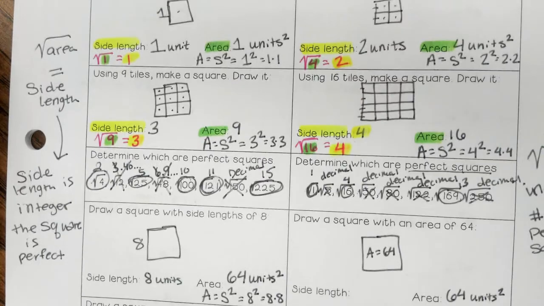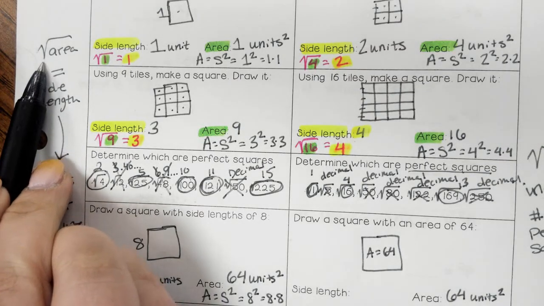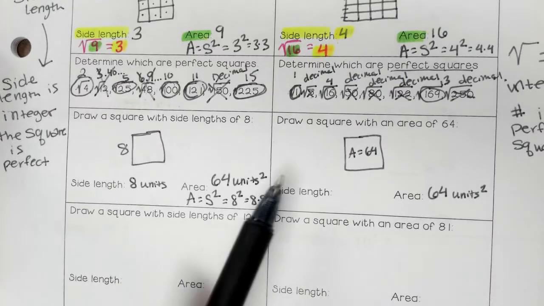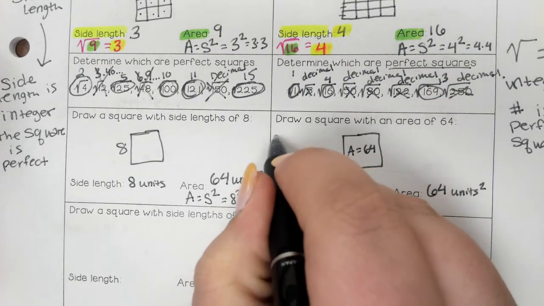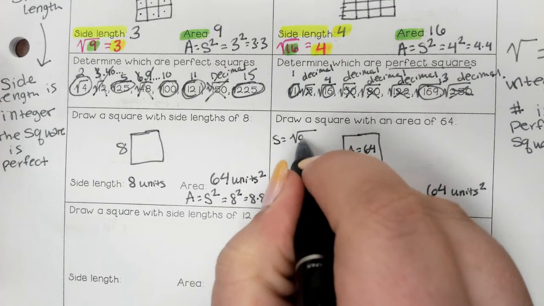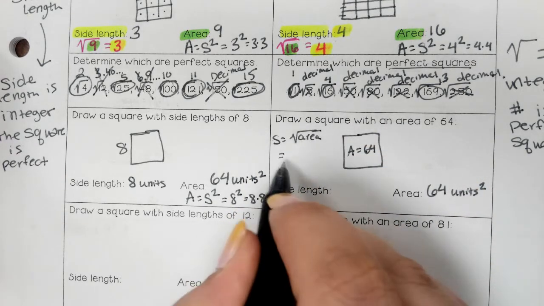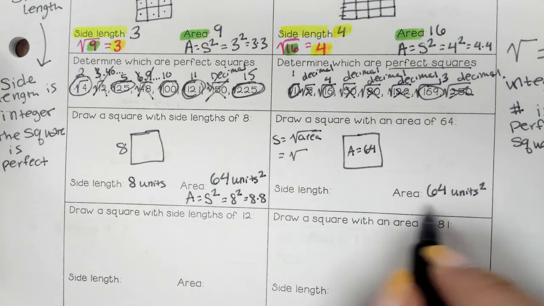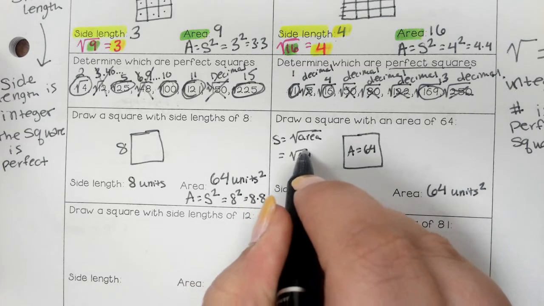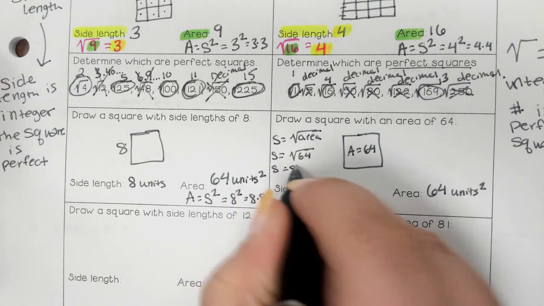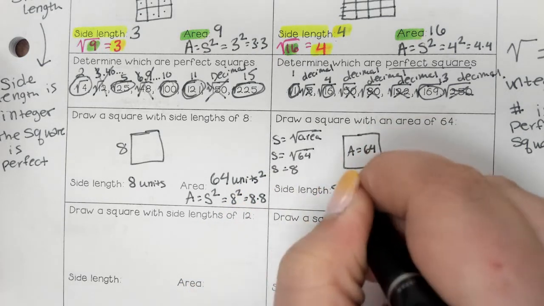We found that if we square root the area, we get the side length. So to find the side length, we're going to take the square root of the area. Well, the square root of the area would be the square root of 64. And the square root of 64 is 8. So the side length is 8 units.